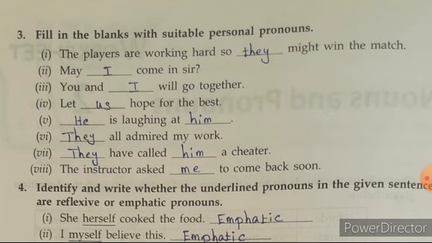The next one. Let dash hope for the best. Here also we have to use the personal pronoun. For the first person you can use it, but it may be in the plural. What is the first person plural? You can use either we or us. Here we can't write let we, so we have to use the first person plural form, us. Let us hope for the best.